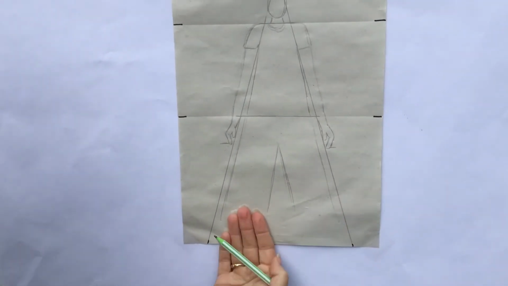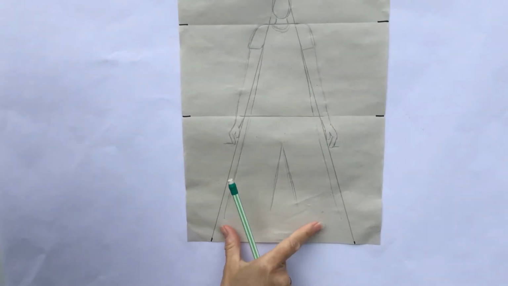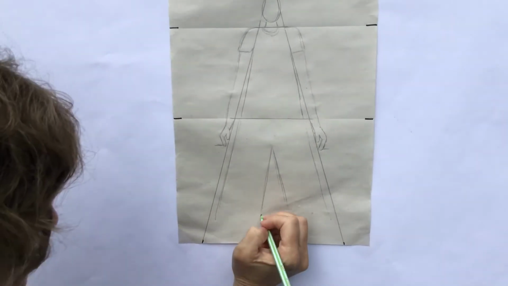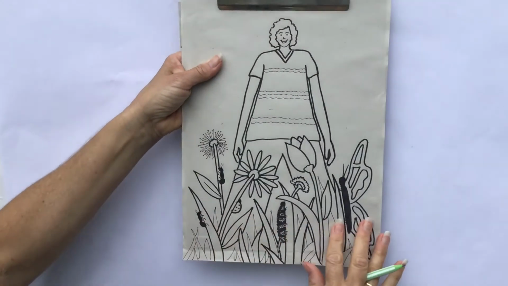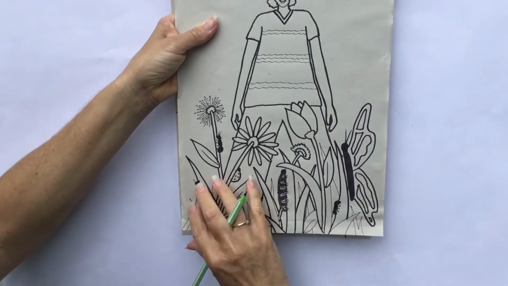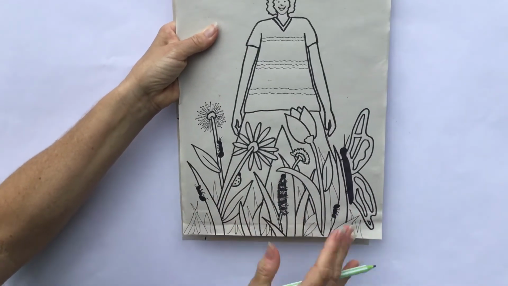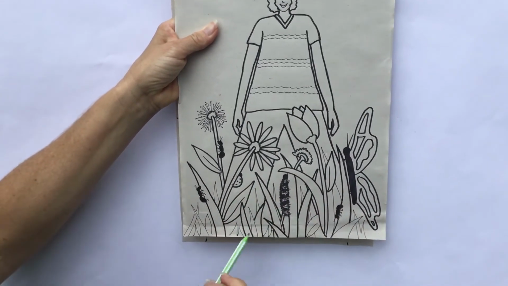If you want to have a fun challenge, though, you might want to check out the ends of your shoes, or even have somebody pose and look at what a barefoot might look like. But on mine, I chose to just fill this with all these different blades of grass and the plants, and that way I didn't have to worry about drawing the shoes or any feet details.